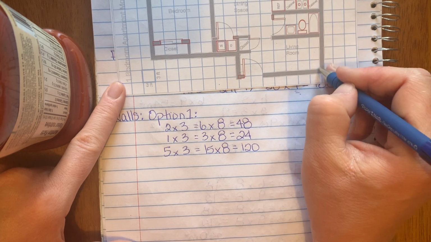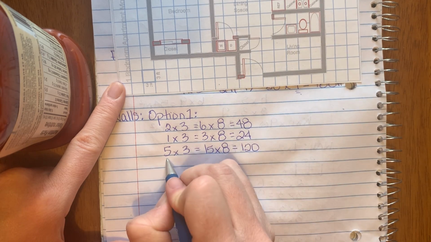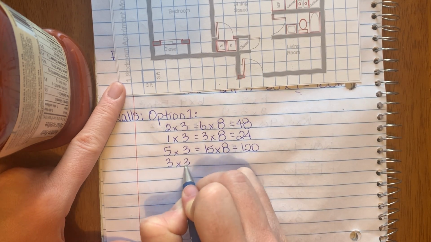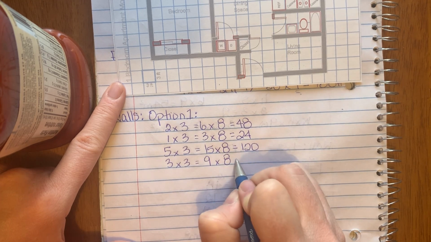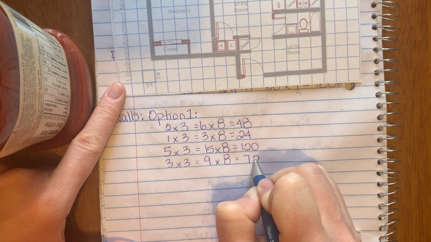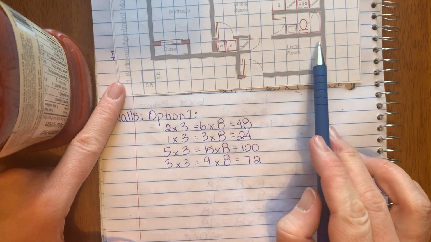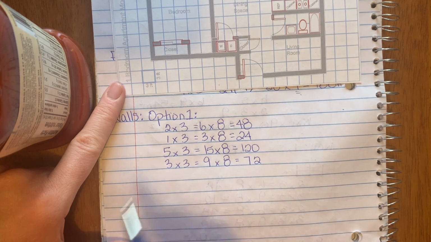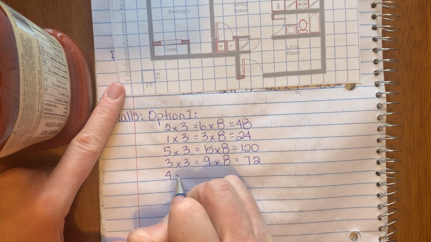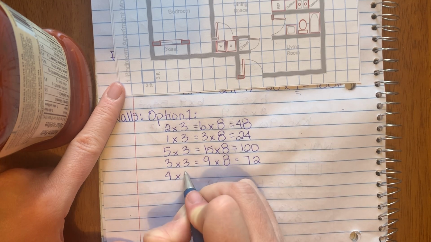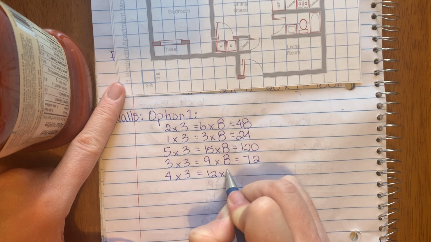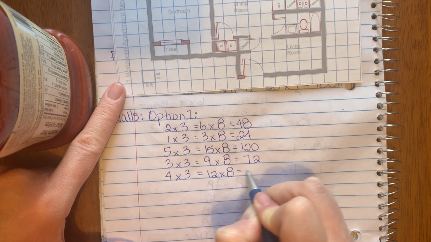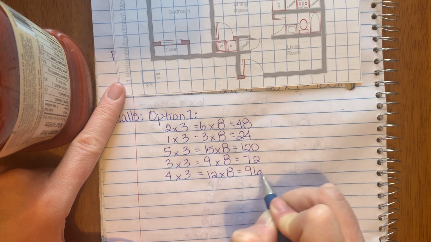And then we're going to look at this distance. 1, 2, 3. 3 times 3 equals 9 times 8 equals 72. All right. And then we're going to look at the length of this wall. 4 times 3 equals 12 times 8 equals 96.